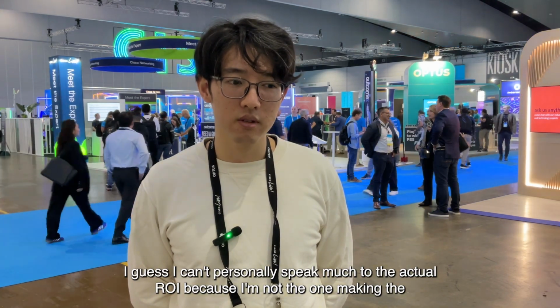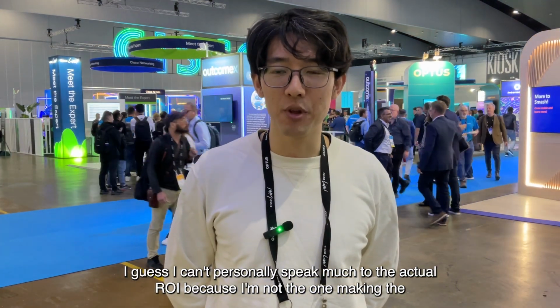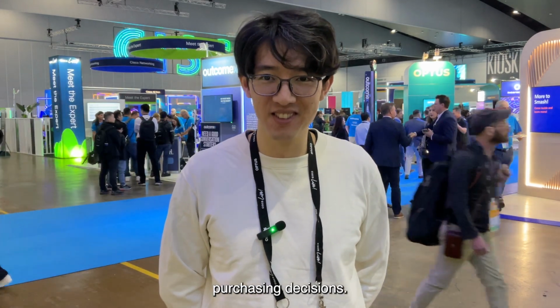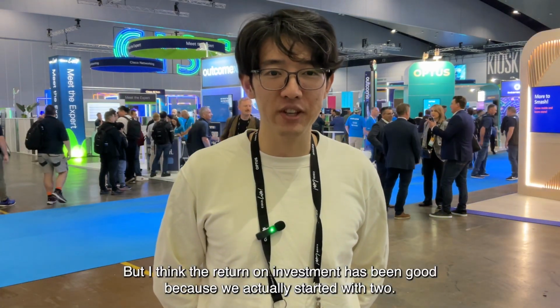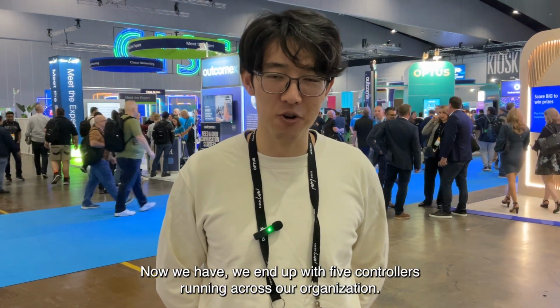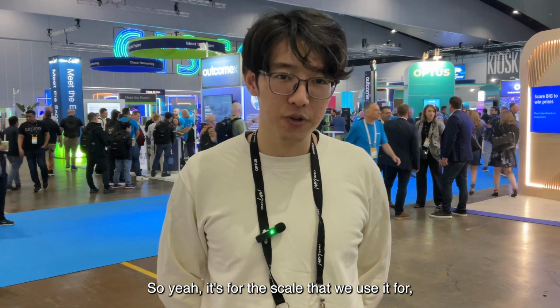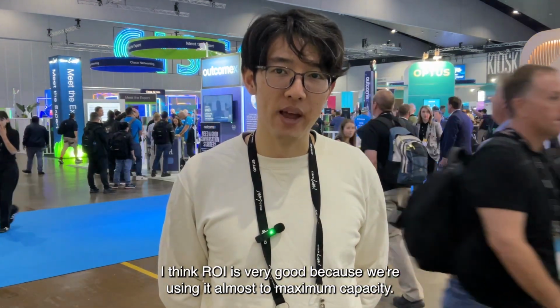I guess I can't personally speak much to the actual ROI because I'm not the one making the purchasing decisions. But I think the return on investment has been good because we started with two, and now we end up with 5 controllers running across our organization. So yeah, for the scale that we use it for, I think ROI is very good because we're using it almost to max capacity.